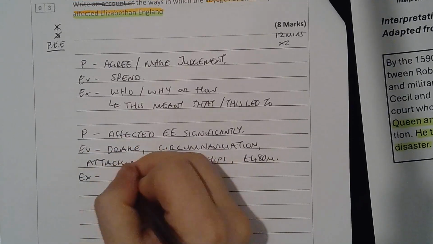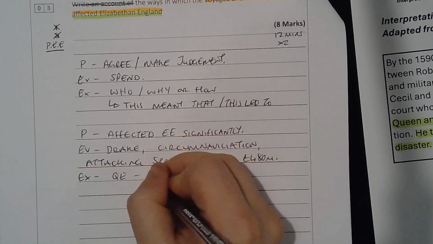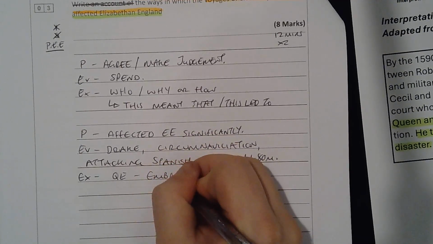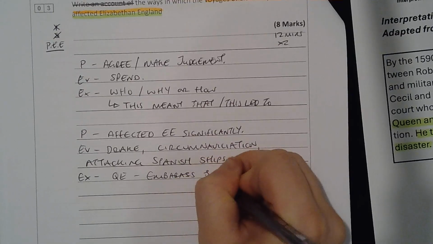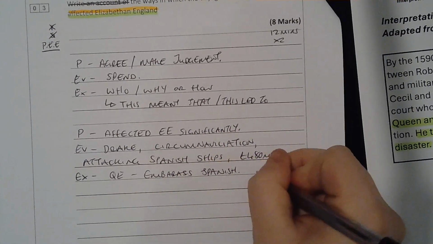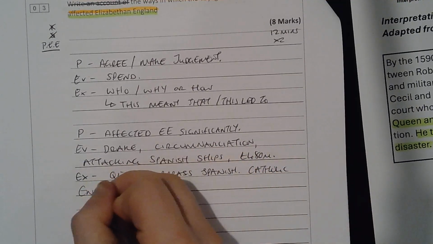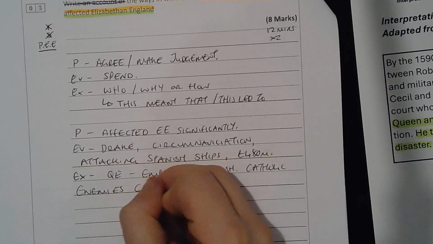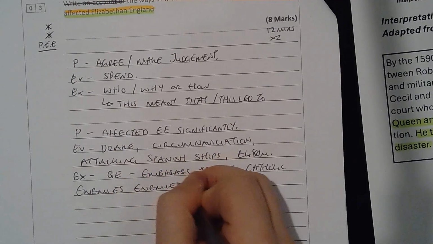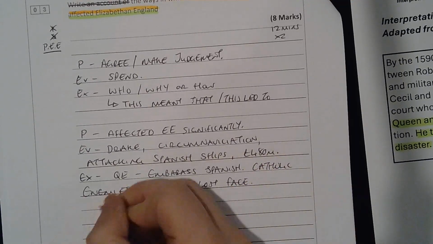Who is that going to be significant for? It's going to be significant for Queen Elizabeth. Why is it significant for her? Embarrass the Spanish. Why is this so good? We don't just stop at embarrass the Spanish. So what? This meant that their Catholic enemies lost face. That's why it's good for her. Okay, who else is it going to be good for?